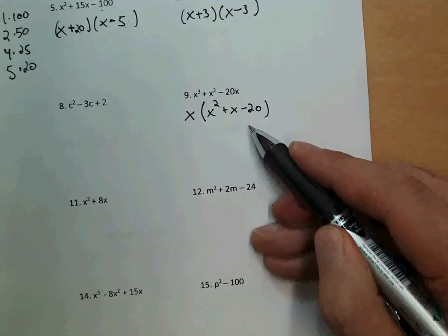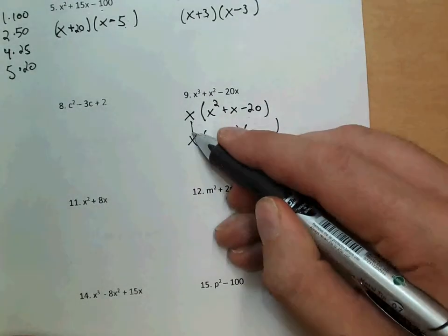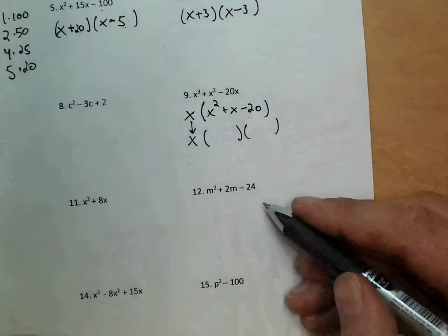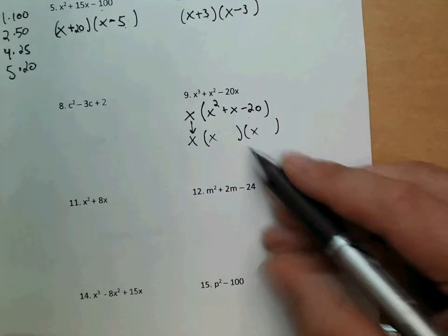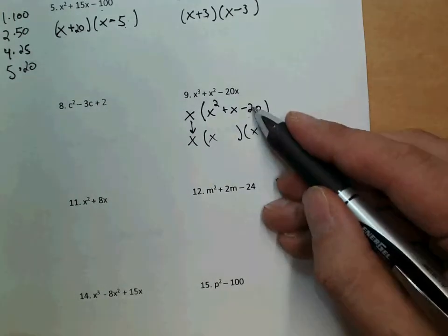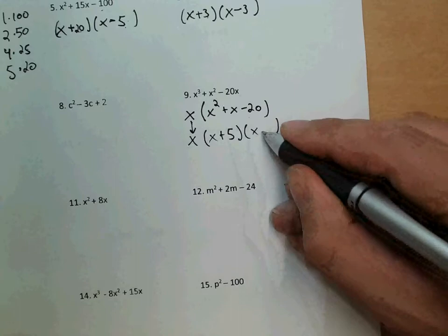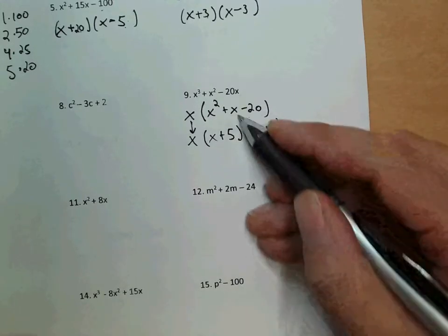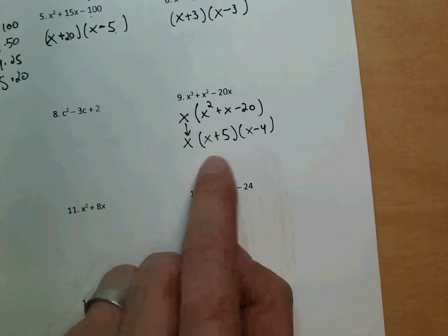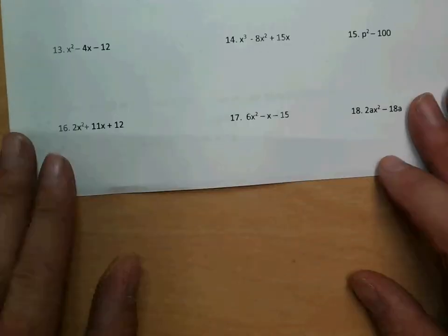This is now a quadratic and can be factored even more. X times, we bring down this x, it's still going to be multiplying to make it. This we can split up even more. X times x gives you the x squared. We need two numbers that multiply to make negative 20 that add to be 1. It's positive 5 and negative 4. 5 times negative 4 is negative 20. 5 plus negative 4 is 1. So this completely factored is x times x plus 5 times x minus 4.